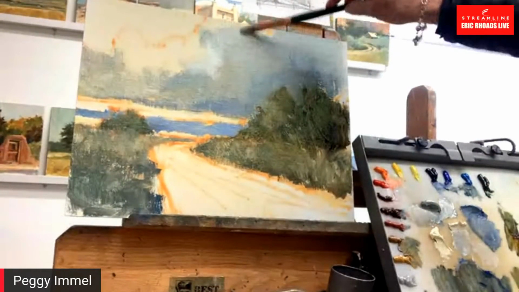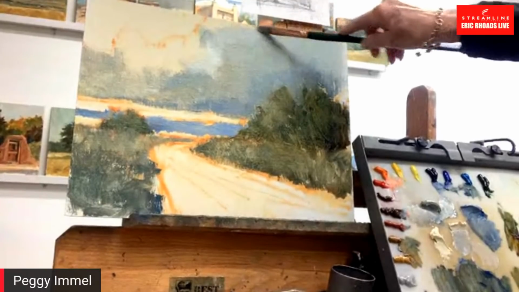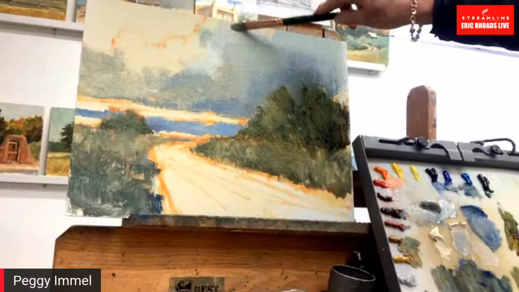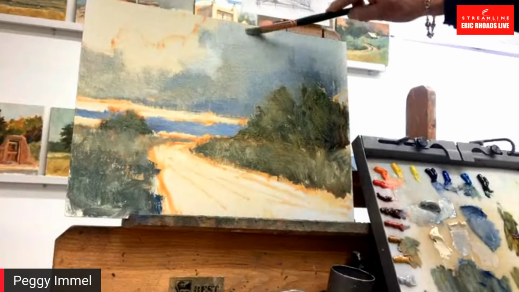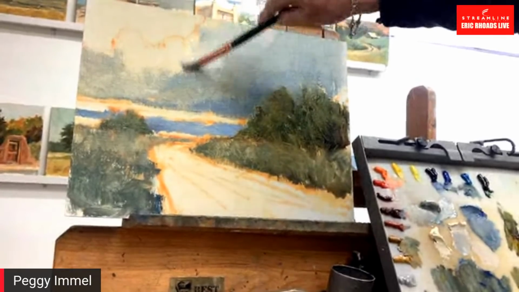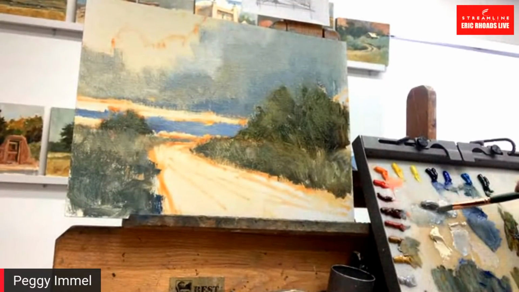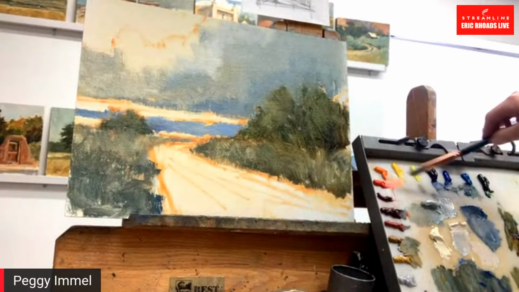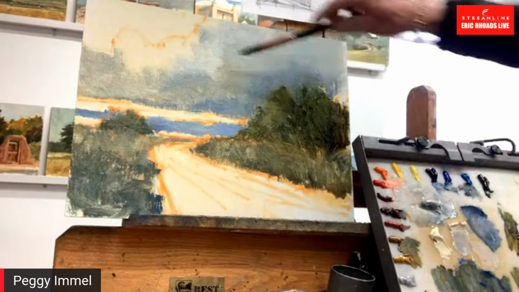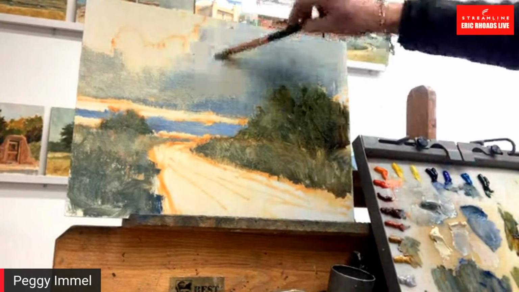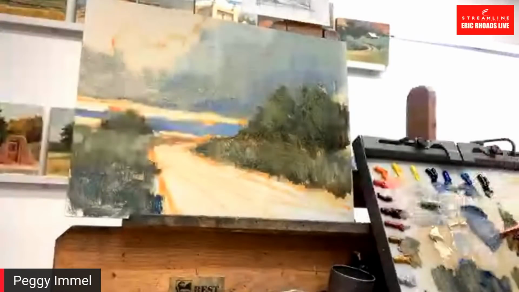One thing I like, for years I spent a fortune on brushes, and I'd buy filberts, I'd buy flats, I'd buy brights, and it was expensive, and then I didn't like them. And I might not like the shape.